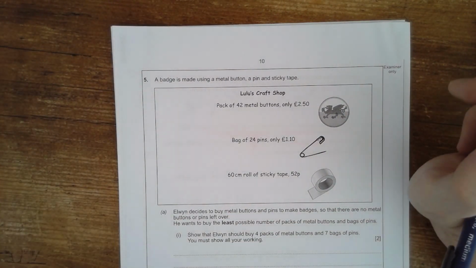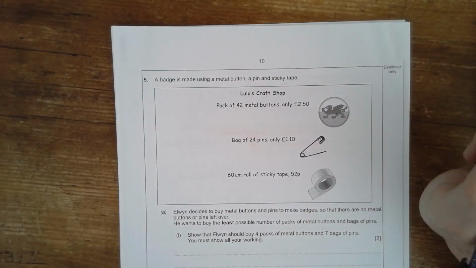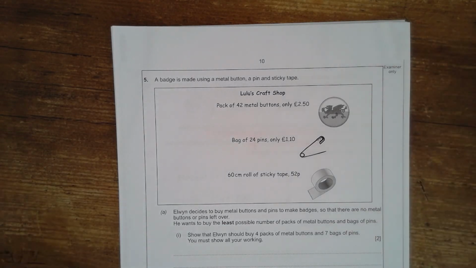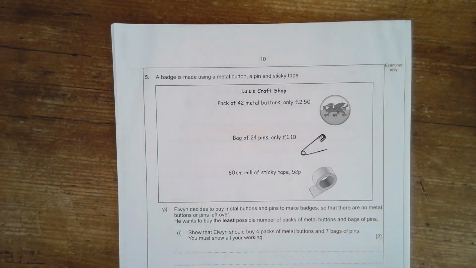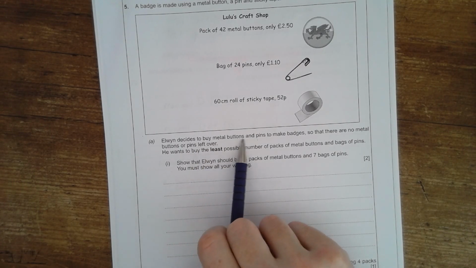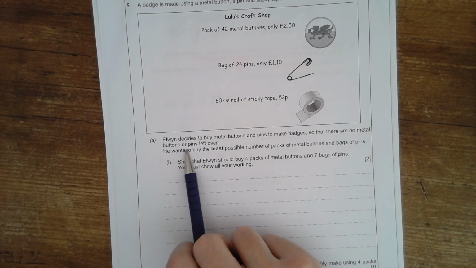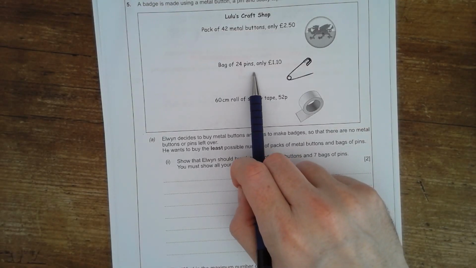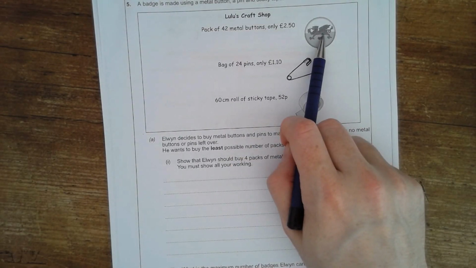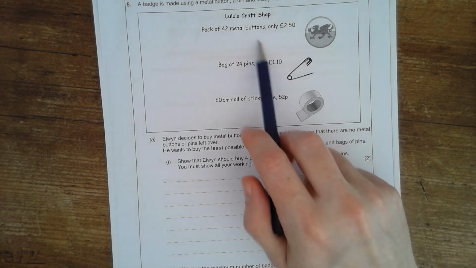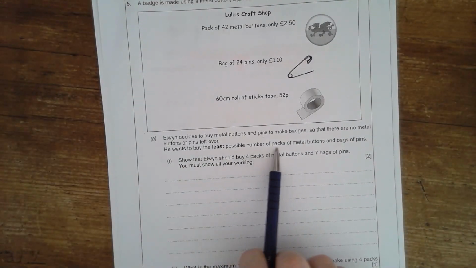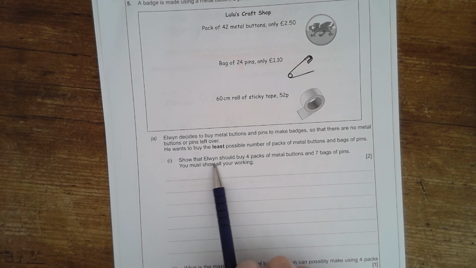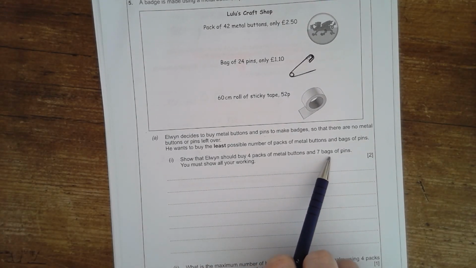Okay, then over the page, we're told a badge is made by using a metal button and sticky tape. Lulu's craft shop, and then it tells us the cost of these things here. And it says, Elwyn decides to buy metal buttons and pins to make badges so that there are no metal buttons or pins left over. So if we bought 24 pins and 42 metal badges, there's obviously going to be some metal badges left over. So I buy exactly the same amount of pins and metal buttons. It says he wants to buy the least possible number of packs of metal buttons and bags of pins. Show Elwyn should buy 4 packs of metal buttons and 7 bags of pins.